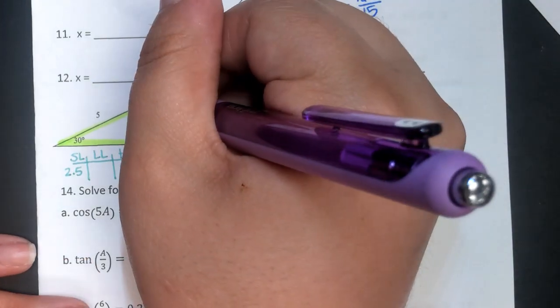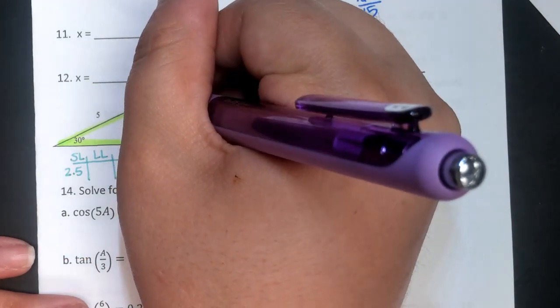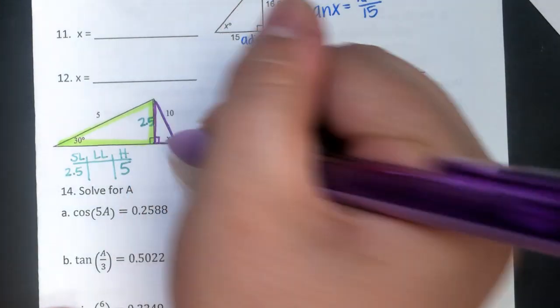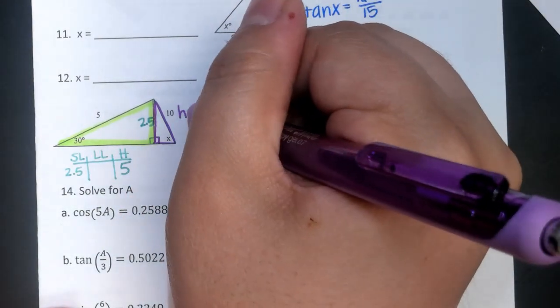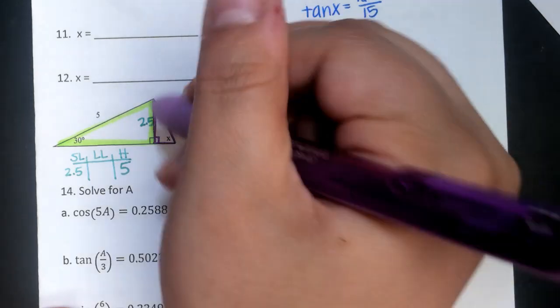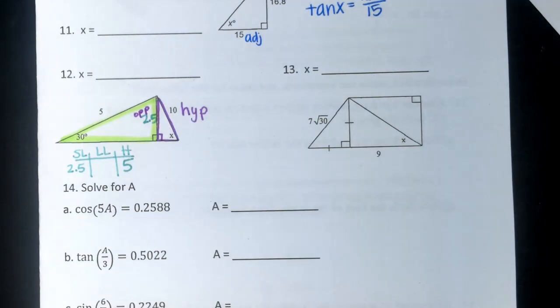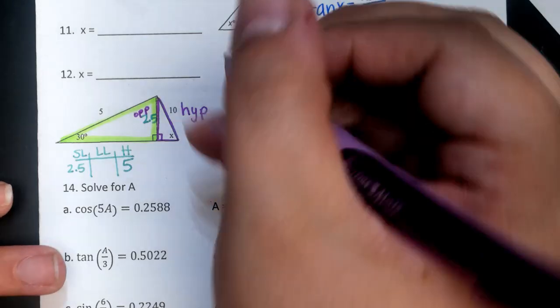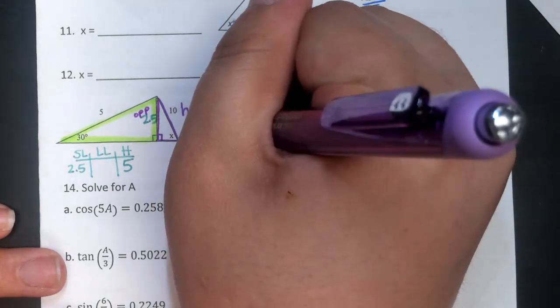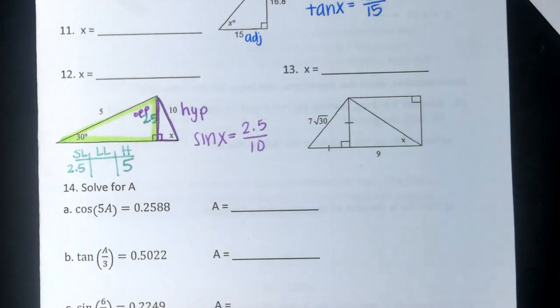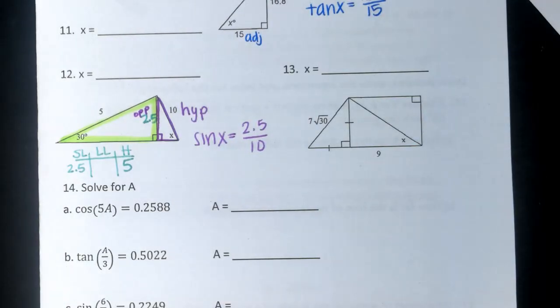Now, can you focus on this little triangle? What do I need, or what do I have for the little triangle? I have the hypotenuse. What else do I have? The opposite. So if I have opposite and hypotenuse, what am I doing? Sine. The sine of your angle, our angle is x, is opposite 2.5 over hypotenuse 10.